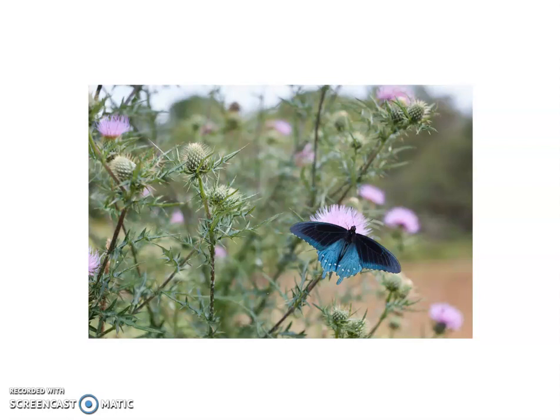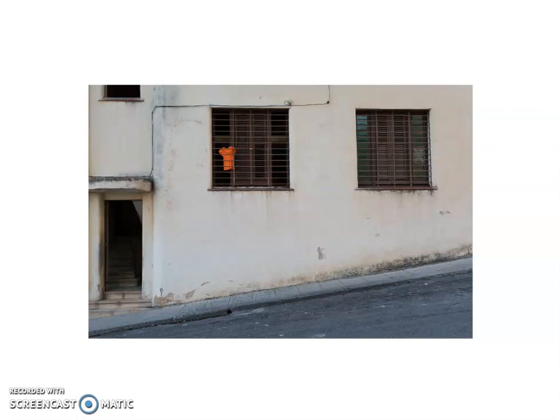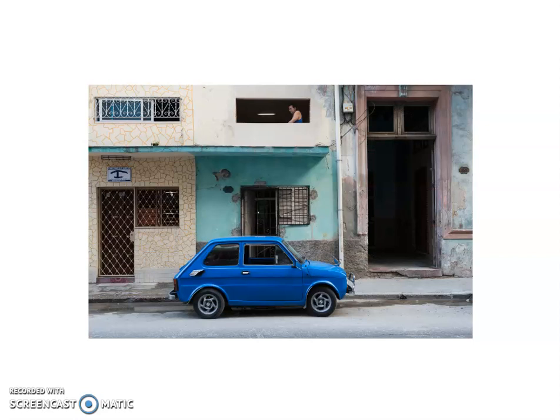So that's a little bit of the light, the saturation, and the contrast. That orange shirt just pops out. I love that blue car.